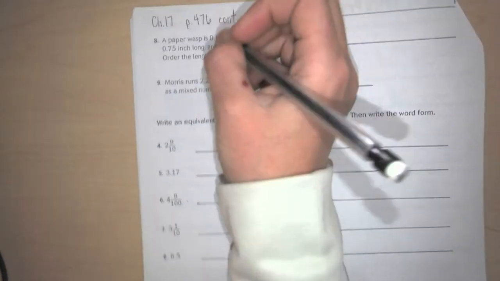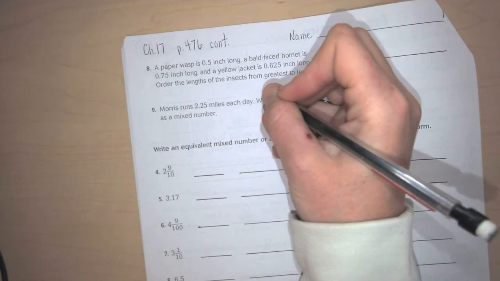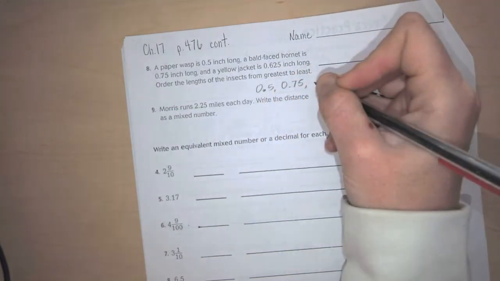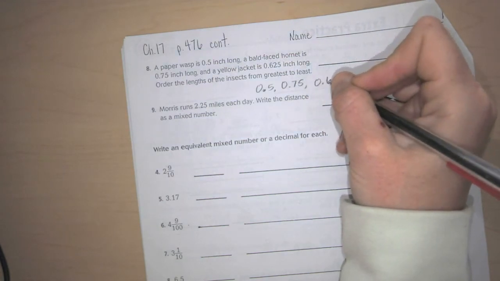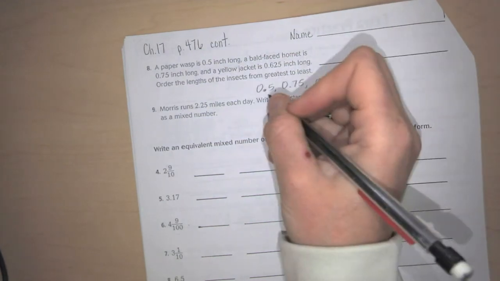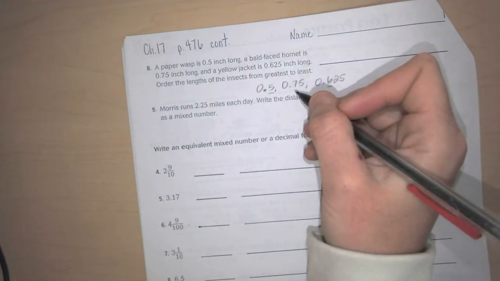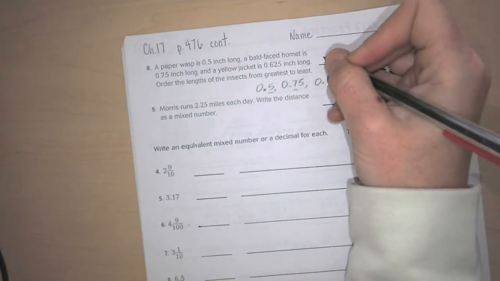This is where I'm going to look. Okay, I'm just going to write them down here. So I have 0.5, 0.75, 0.625. I'm going to look at my tenths place for all of these. I'm going greatest to least. What's my biggest number? 7.